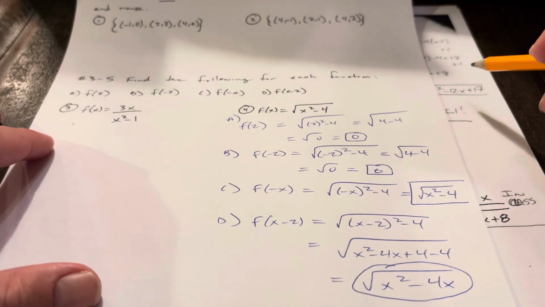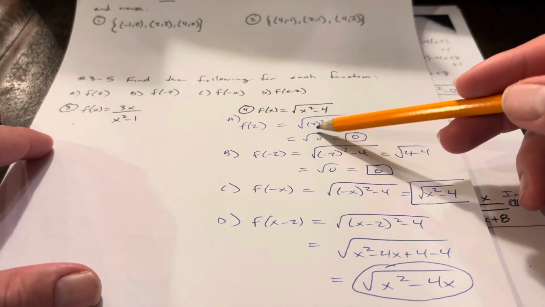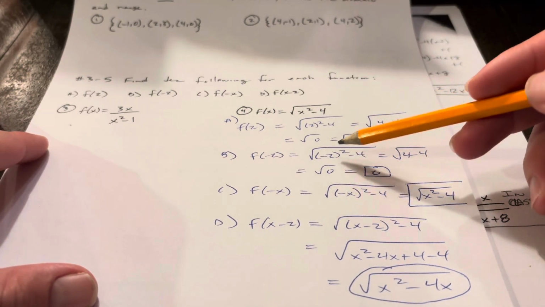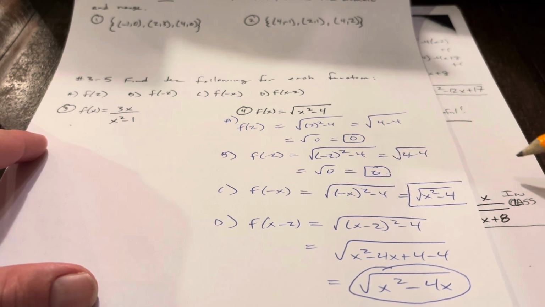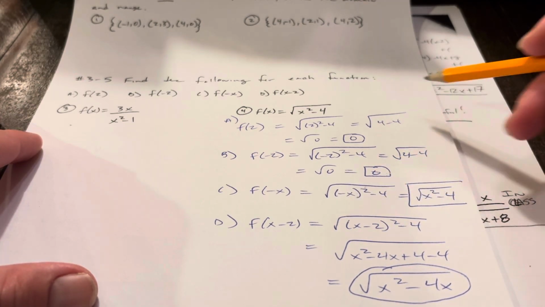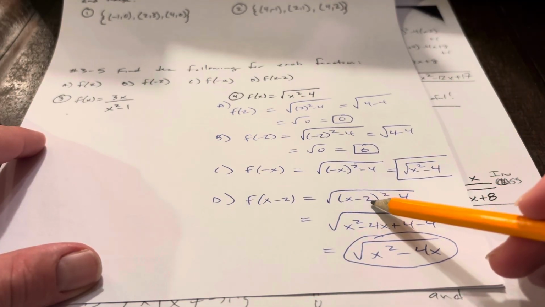Given f of x is the square root of x squared minus 4, we're going to plug 2 in for x and get the square root of 0, which is 0. We're going to plug -2 in for x and get 4 minus 4, which is the square root of 0, which is also 0. Plug in the opposite of x, and then I get x squared minus 4 inside the square root again, and then I'm going to plug x minus 2 in for x.